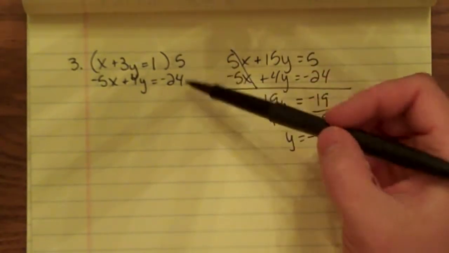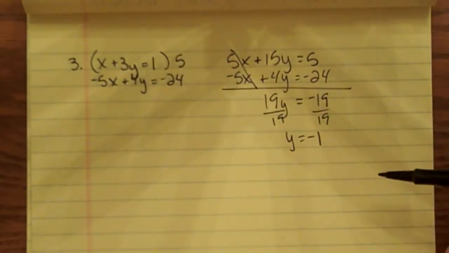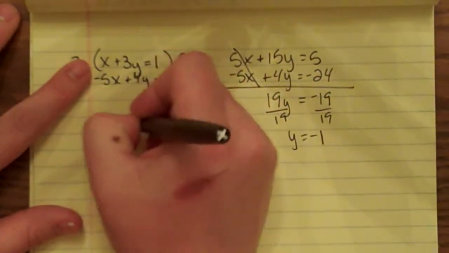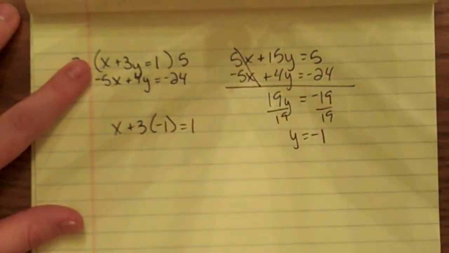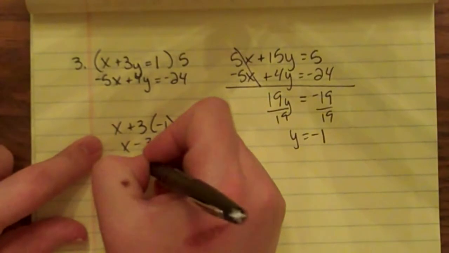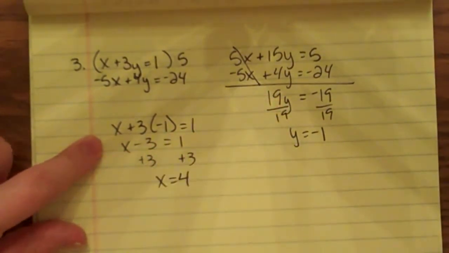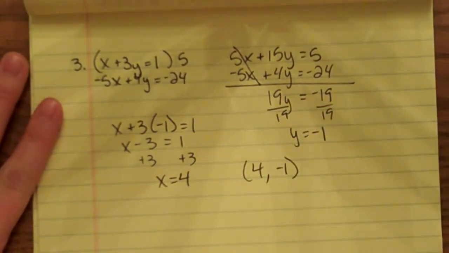Now I can go back to one of my original equations and substitute negative 1 in for y. I'm going to choose this first one. So I've got x plus 3 times negative 1 should be equal to 1. So x minus 3 equals 1. Add 3 to both sides, and x is equal to 4. So that says my solution is 4, negative 1.